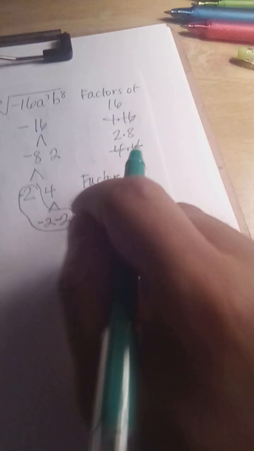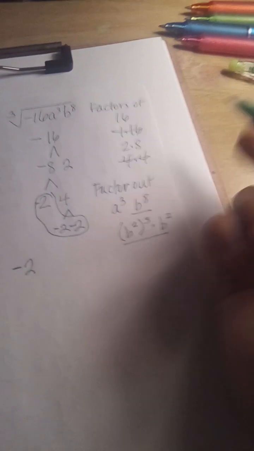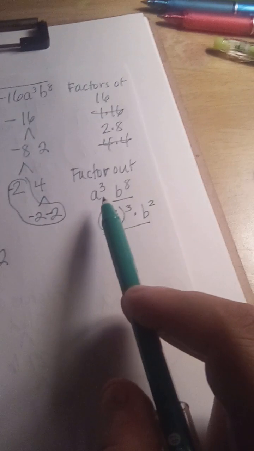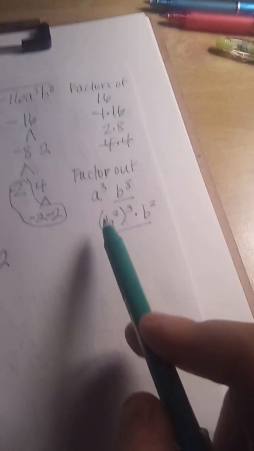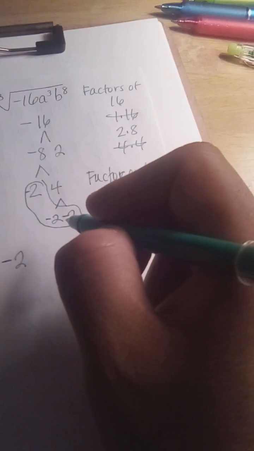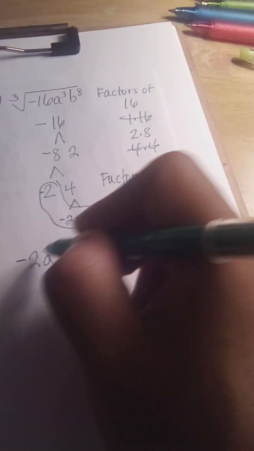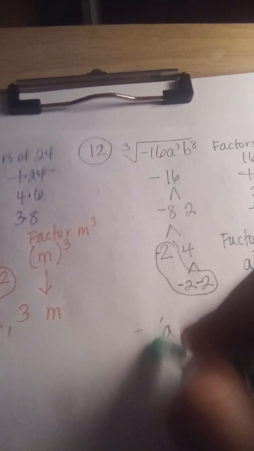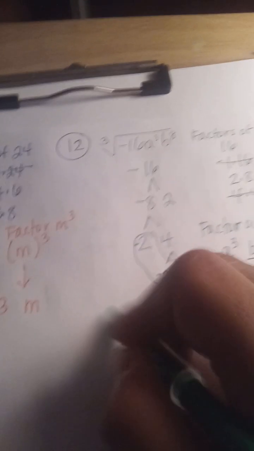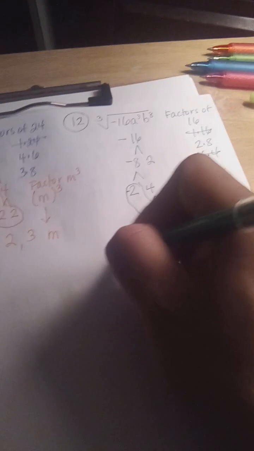All right. Now we can bring down the common number, which is -2, right? -2. And then we could open this up a little bit. Rewrite it just a bit. Hold on a second. Let me do this. I don't want to confuse y'all. So we can do this, open parentheses.